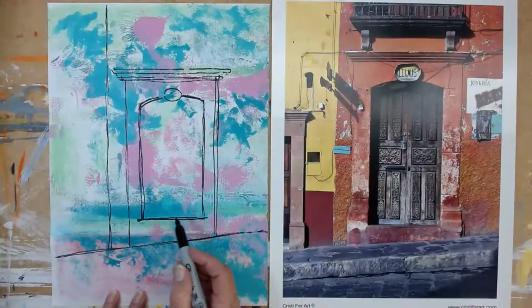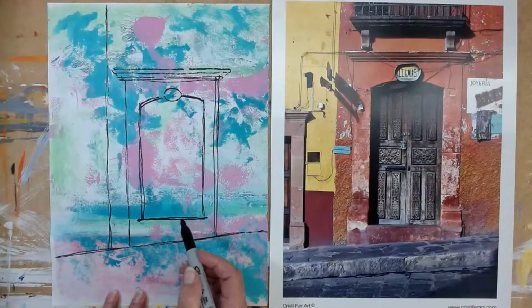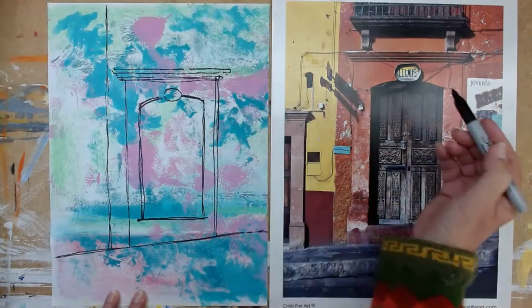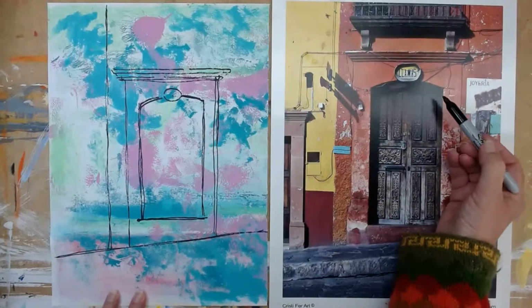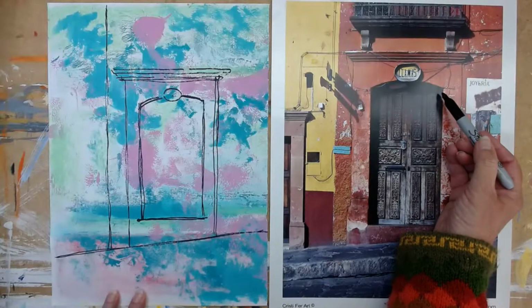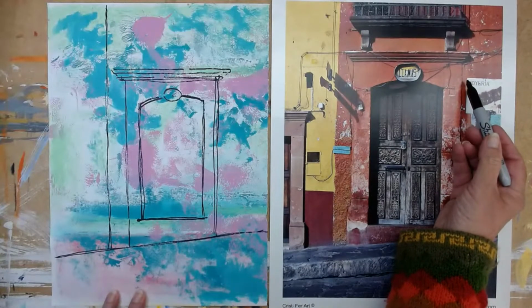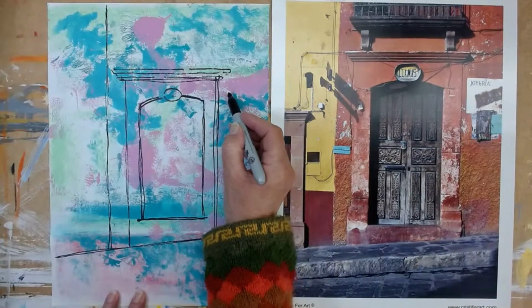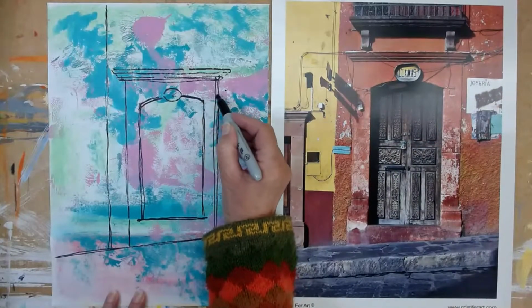What else? Here I have a sign, and I can look at the relationship between this corner and the corner of the sign. So the sign starts a little bit higher than this corner.